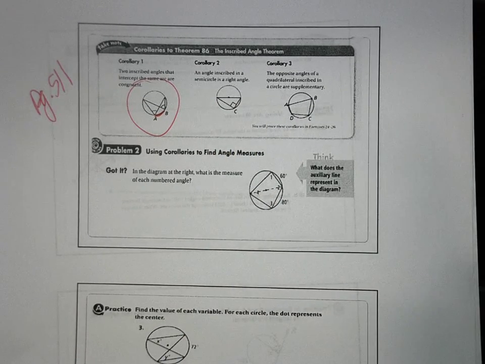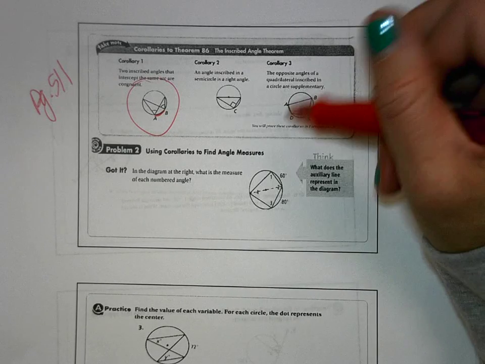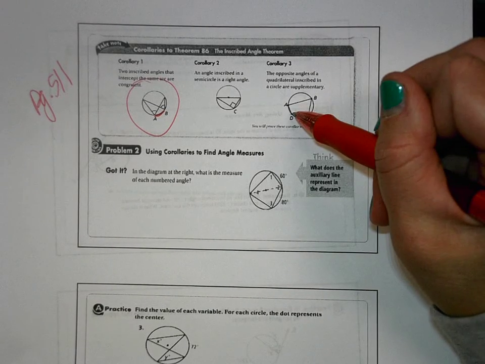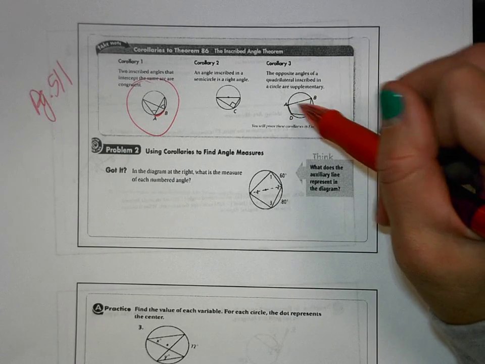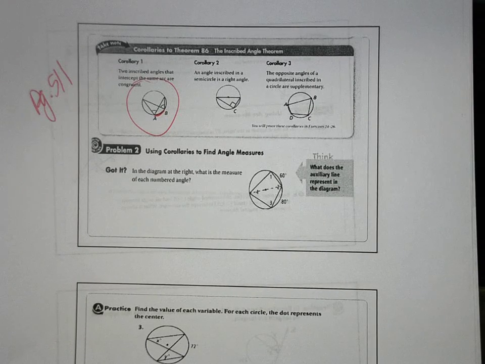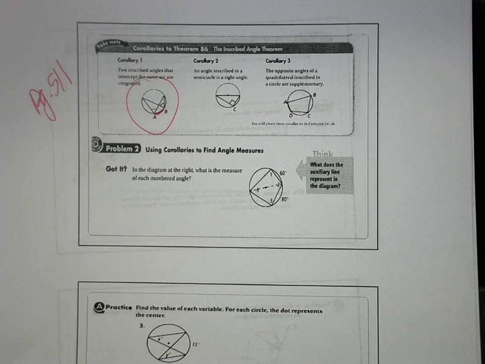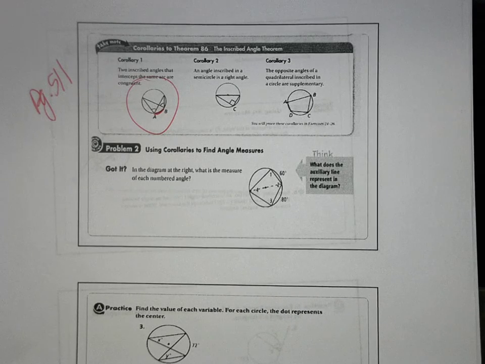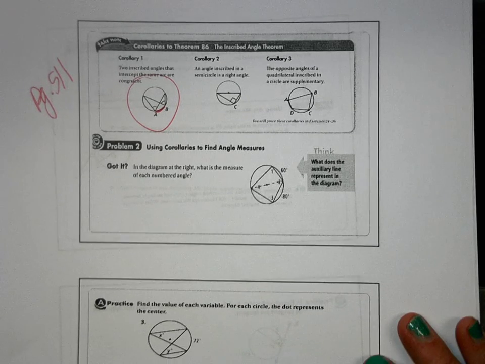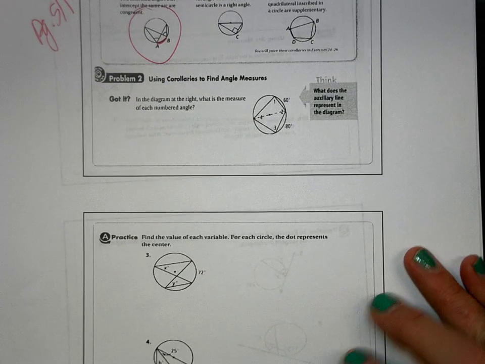And then we talked about this already, but if you have a quadrilateral, your opposite angles will always be supplementary. Okay? And again, this has to be where the figure is inscribed, meaning it's touching the sides of the circle. Okay. So on to the got it problem number 2, and this moves on to page 512.